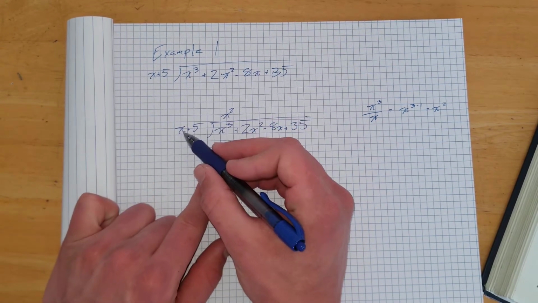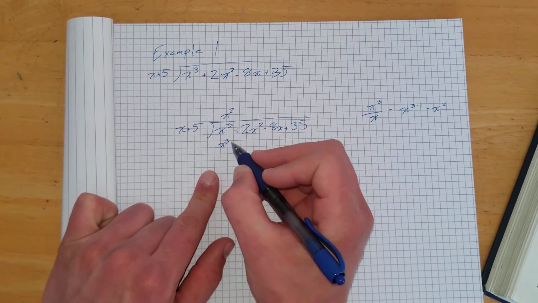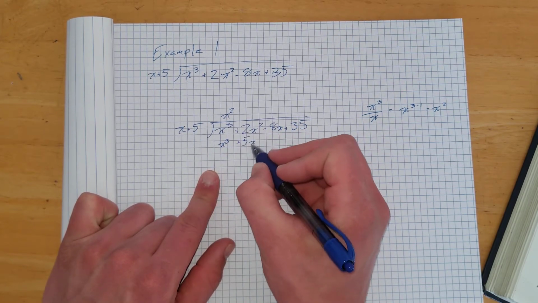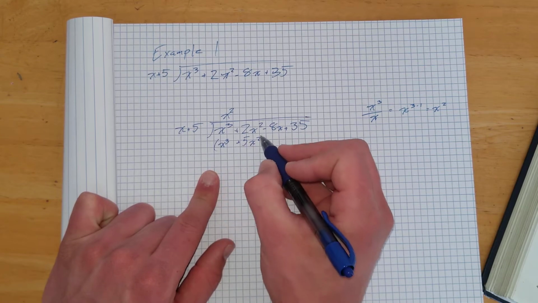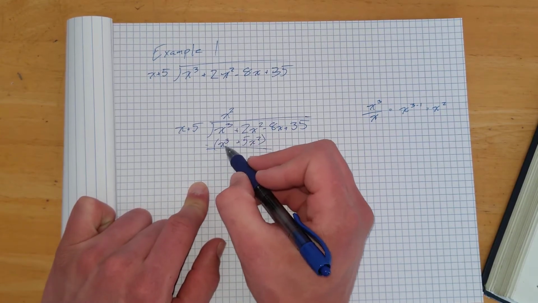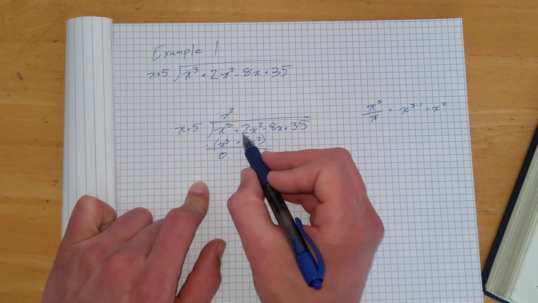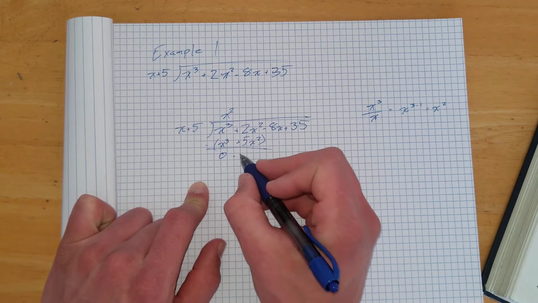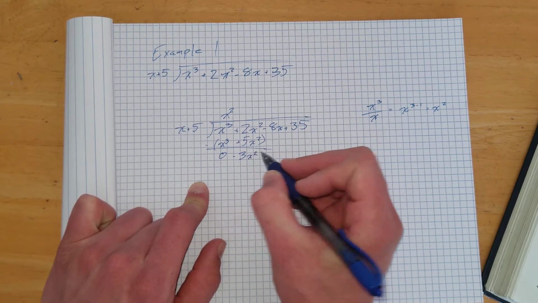So x squared times x will give me x cubed. x squared times 5 will give me 5x squared. Now I'm going to subtract this whole thing. So x cubed minus x cubed is going to give me 0. And now I'm going to do 2x squared minus 5x squared, which is going to give me negative 3x squared.